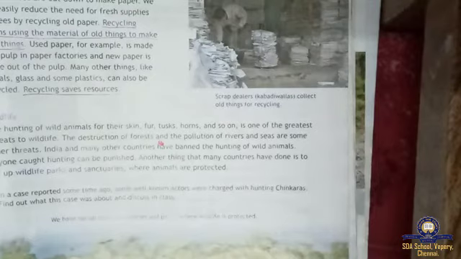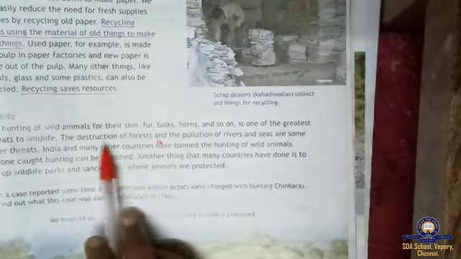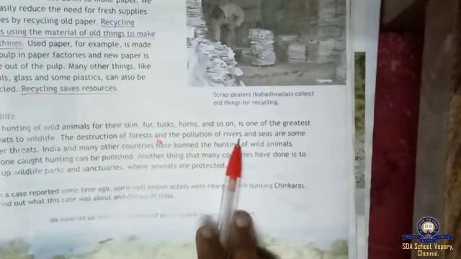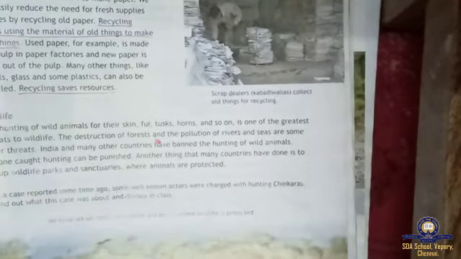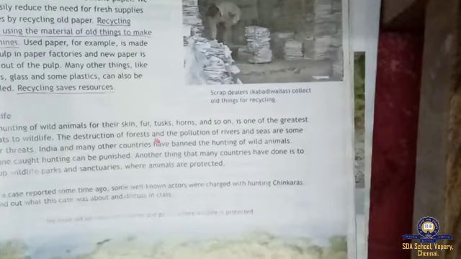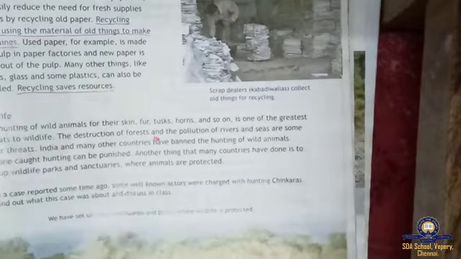So it is, of course, the greatest threat. They are scaring the wildlife. The destruction of forest and the pollution of rivers and seas are some other threats. Of course, if we destroy forest and pollute the rivers, lakes, and oceans, what will happen? All these are things that threaten the wildlife.